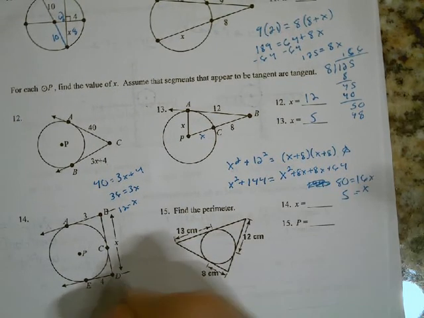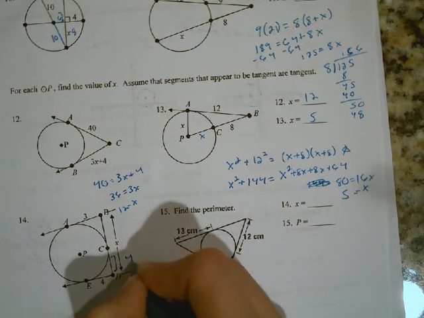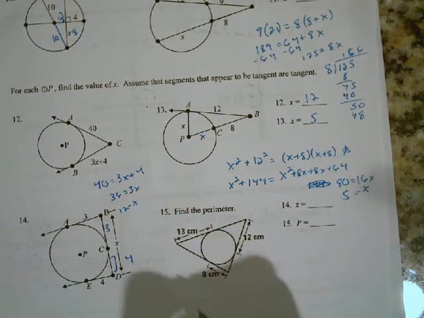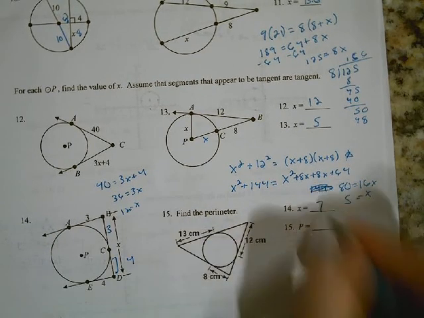I have 4, that makes this section right here 4. I have 3, that makes this section right here 3, and if this is 4 and this is 3, the entirety of x is 7.